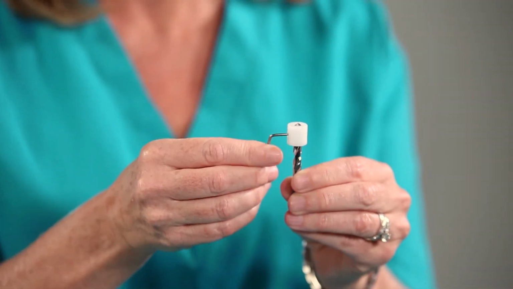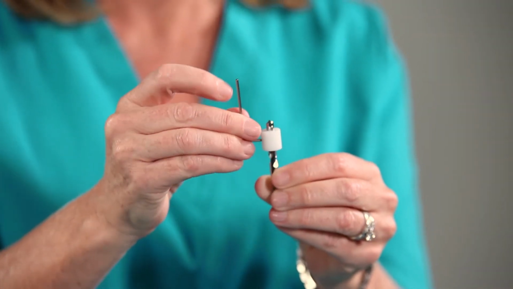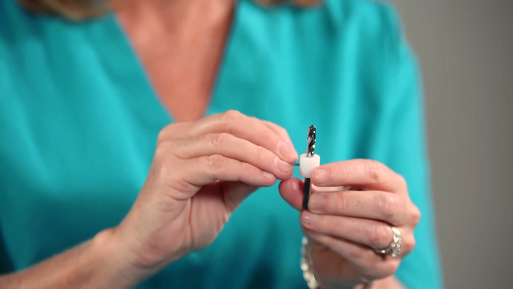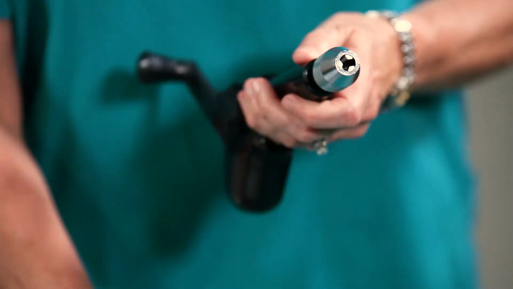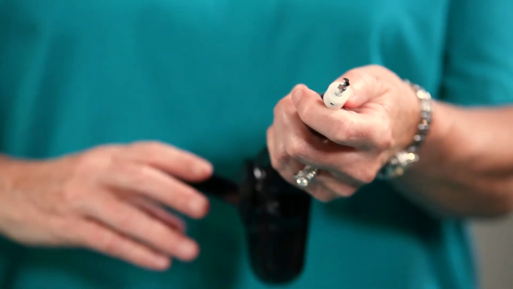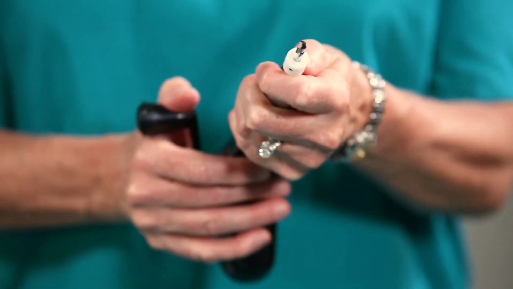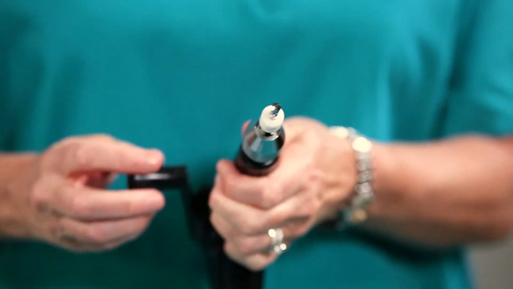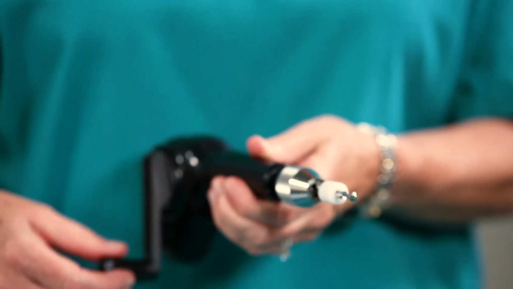Locate the desired drill bit and determine the penetration depth, then tighten the depth guard with the hex wrench. Place the desired drill bit into the drill and tighten. Ensure that the patient is appropriately anesthetized and sedated.